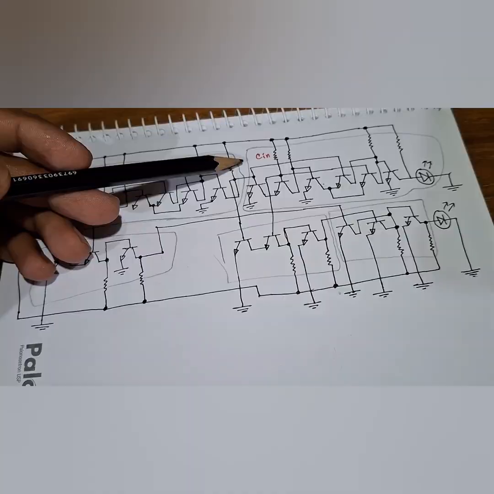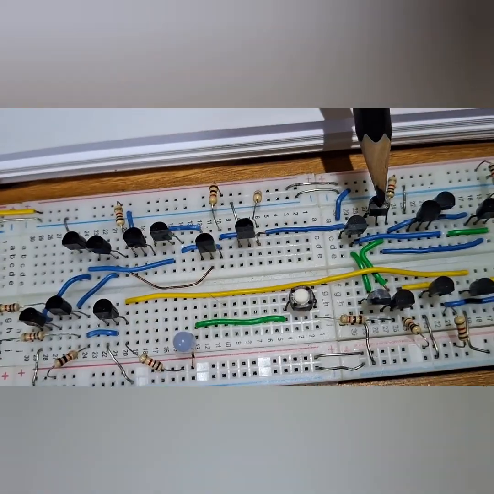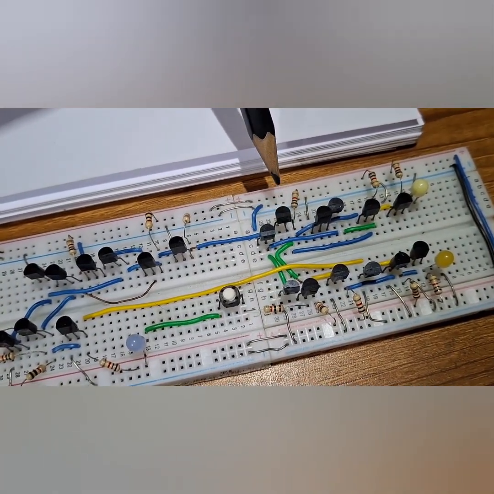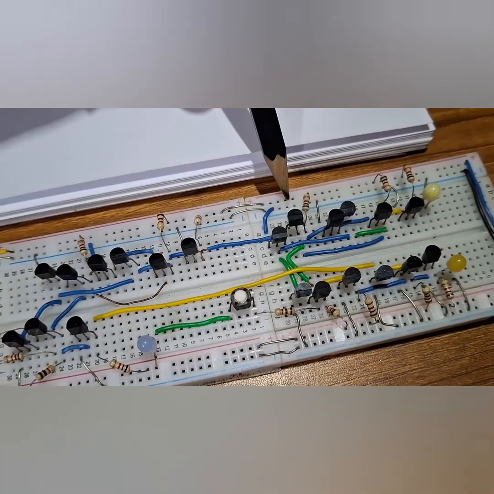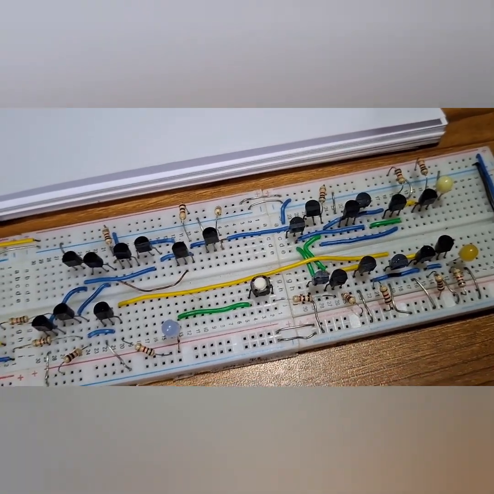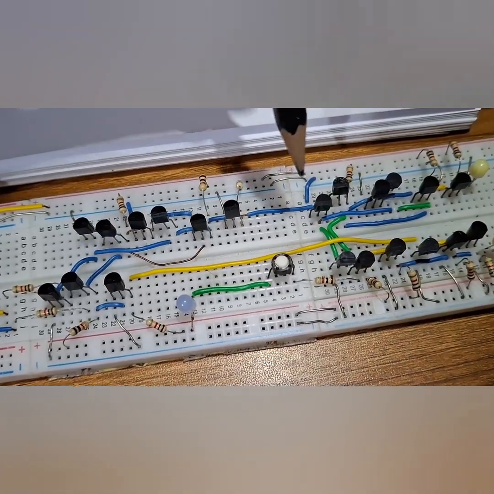The C input is taken from the second transistor of our second XOR gate. So we can take it from here basically. This is the second XOR gate's second transistor. We can take this from this base, but to make it more compact and easier to understand, we have skipped it here because it would be more hassle and look messy.